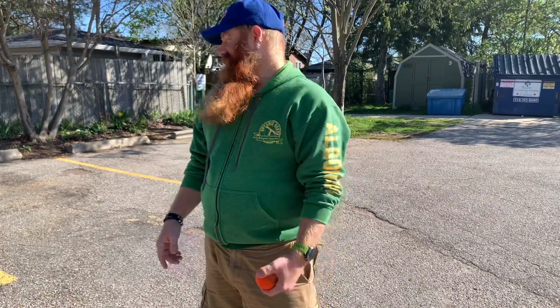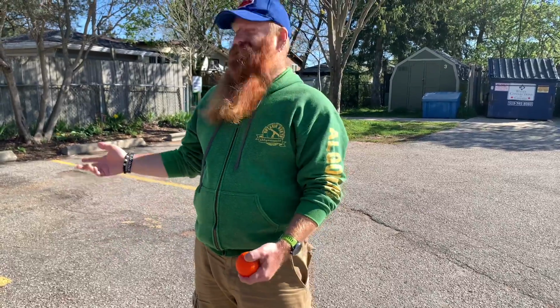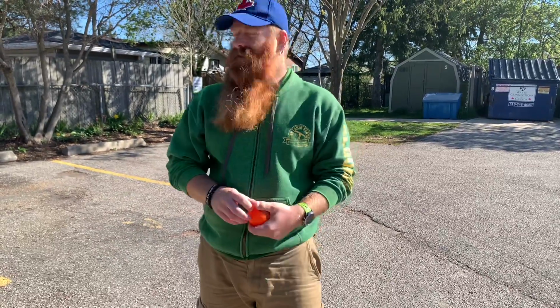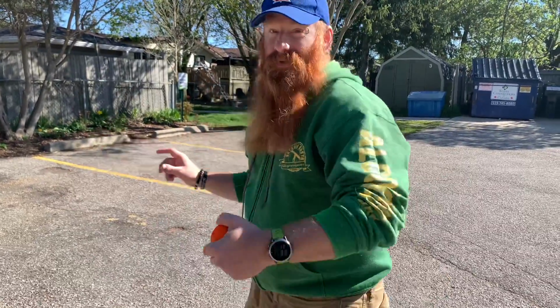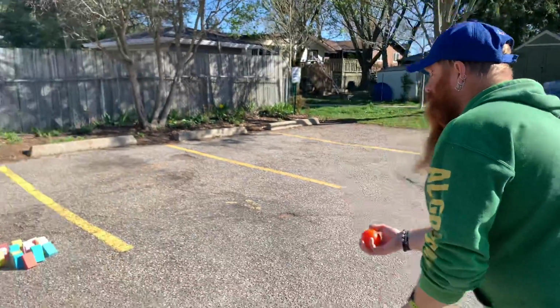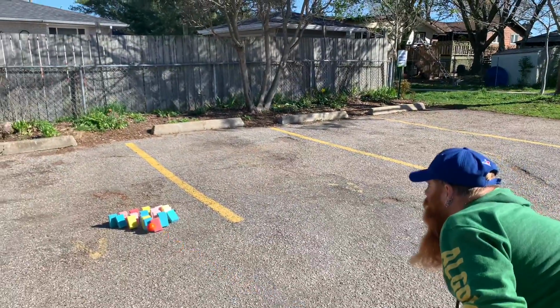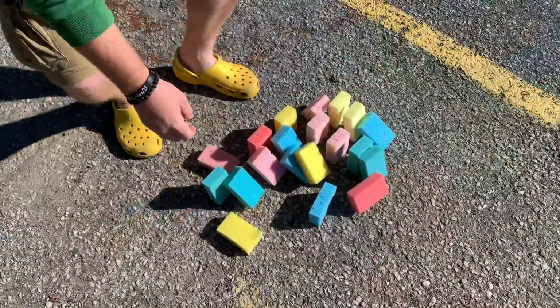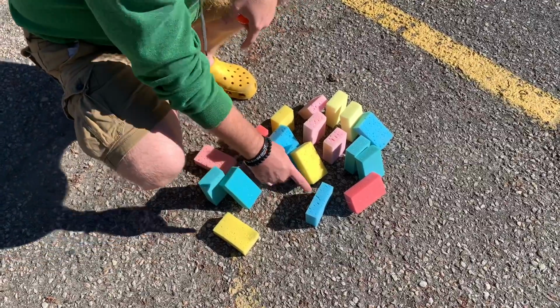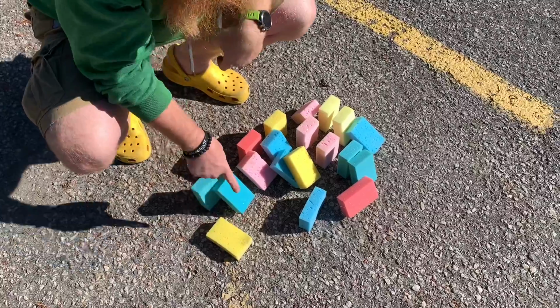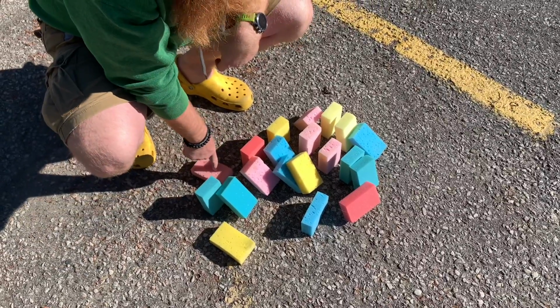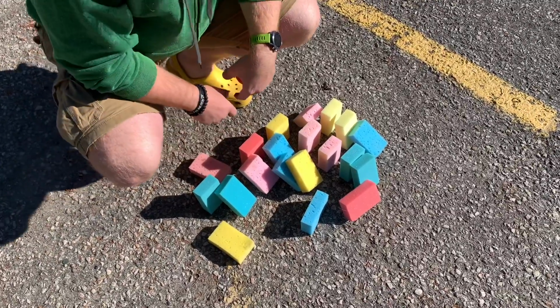Okay, Sophia, I'm gonna do one more time because the wind out here is blowing the sponges away, so it's hard for me to roll when they're blowing away. So here we go, last attempt. Whoa! So out of the 20 sponges, I knocked down 1, 2, 3, 4, 5, 6. I knocked down 6 sponges.